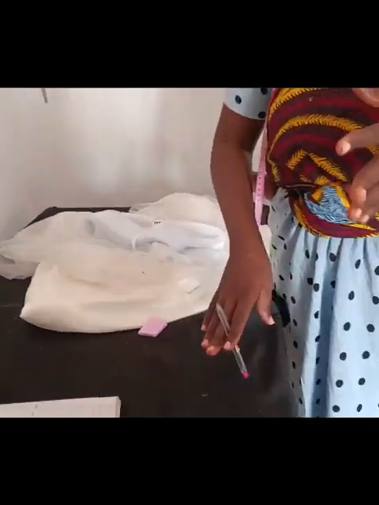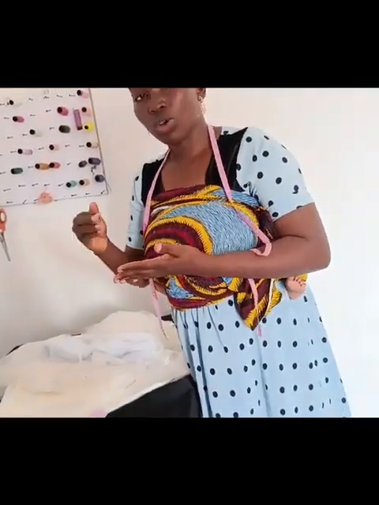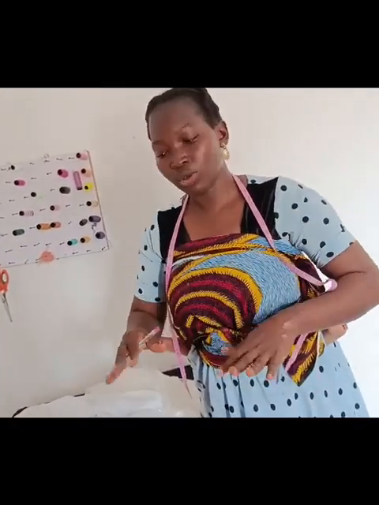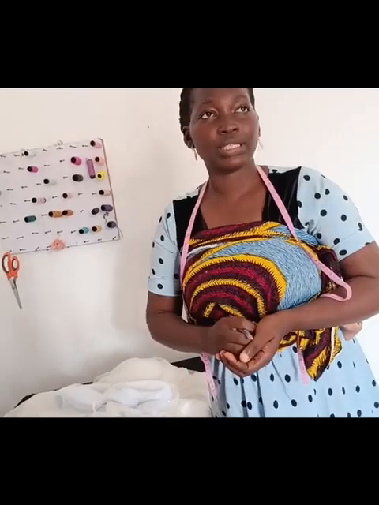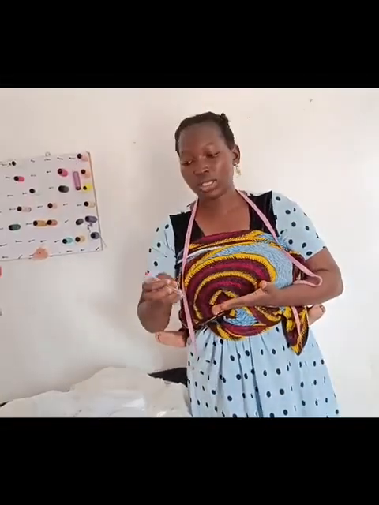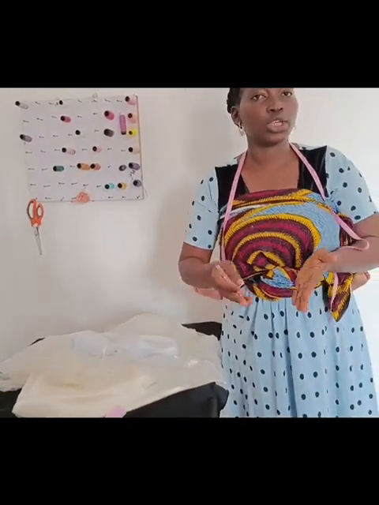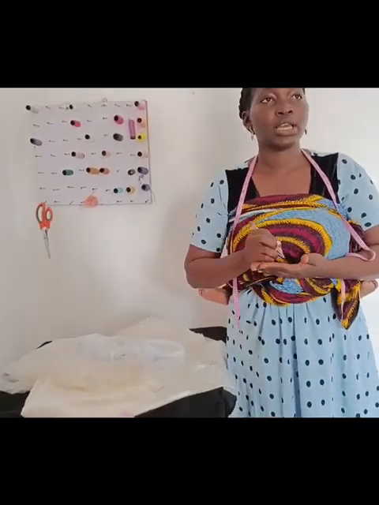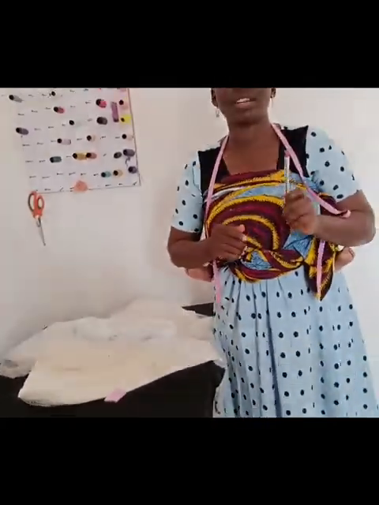So here's what we are going to do. As a beginner, when you want to get the length of flare, all you have to do is subtract the half length from the gown length. The gown length is 22. You just have to subtract the half length, which is 7, from the gown length. Once you subtract 7 from 22, we should have 15 inches. So 15 inches is going to be the length of flare that we will be needing.